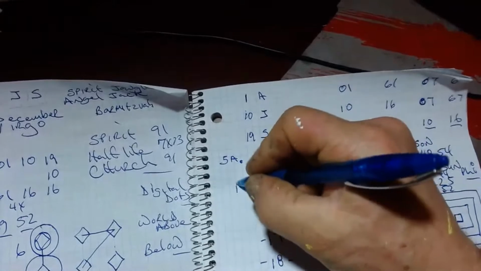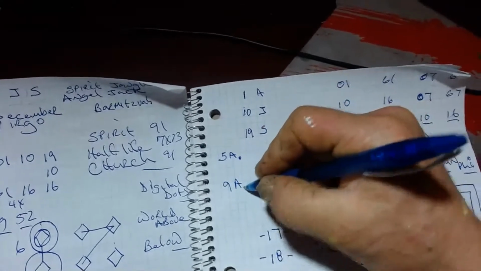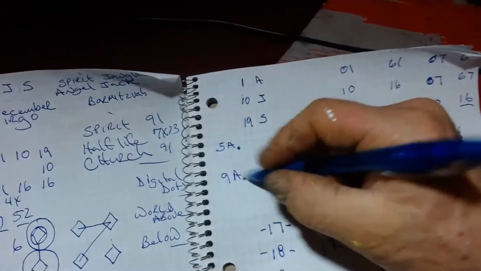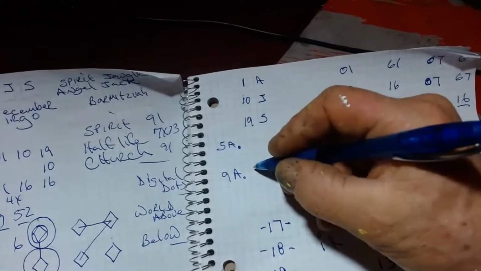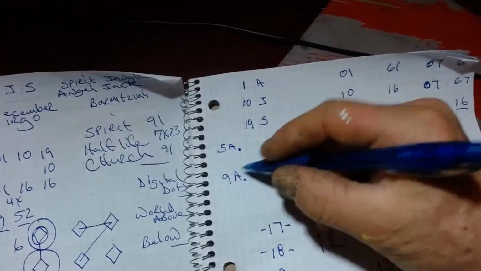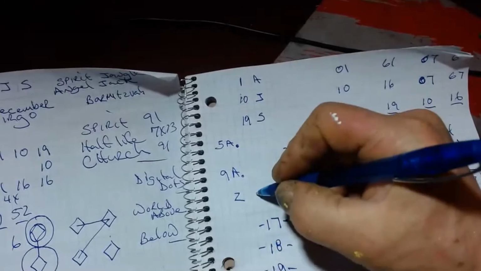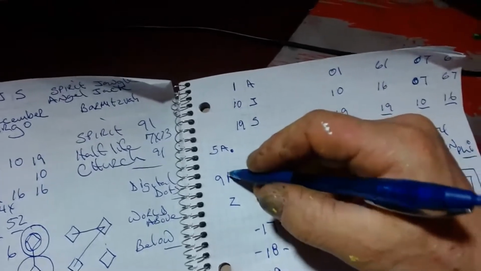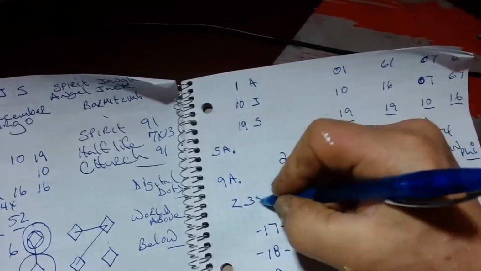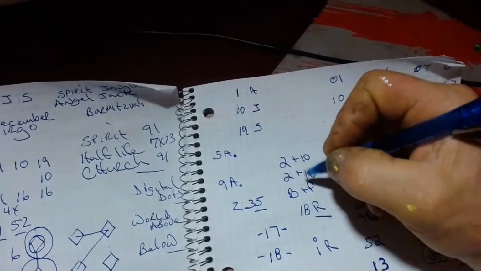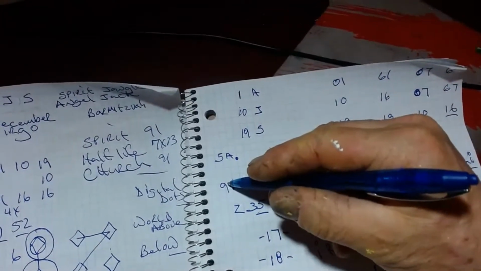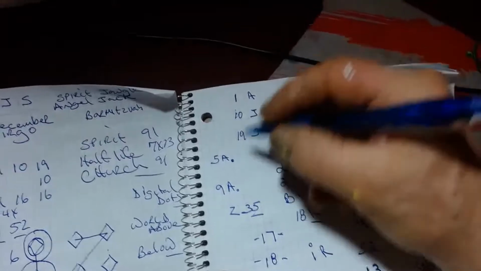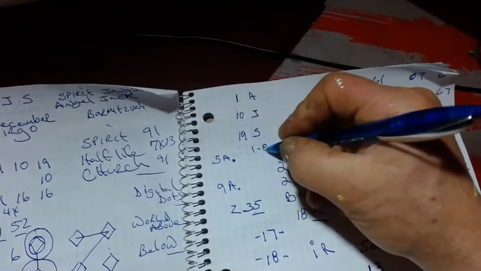We can say A is 9. And then we can go through the 26 letters of the alphabet. Okay, start this one here. You would have Z 35, because 9 counts for the first one. You don't count the first 8. 1 through 8 are gone.